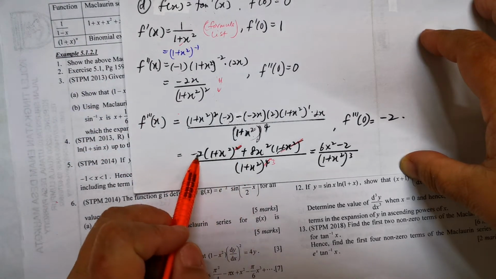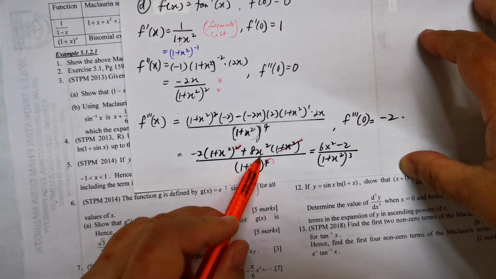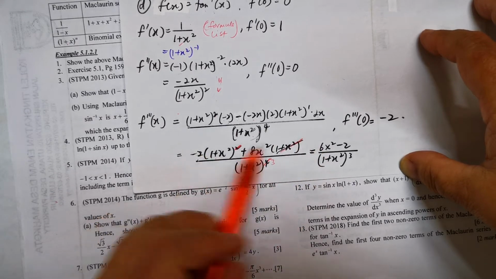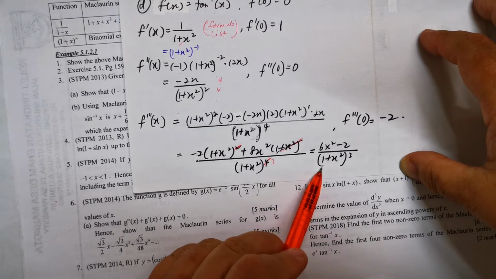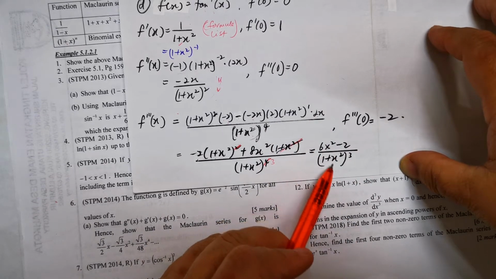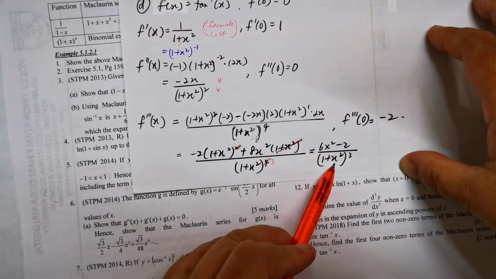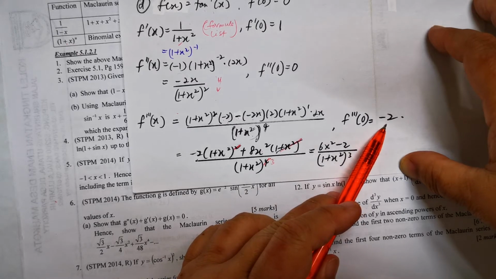Simplify again: this is minus 2, minus 2x squared. So minus 2x squared plus 8x squared is 6x squared, then minus 2. Then at the side, you sub 0 in. When you sub 0, the numerator is negative 2, and the denominator is 1. So negative 2 over 1 is negative 2.